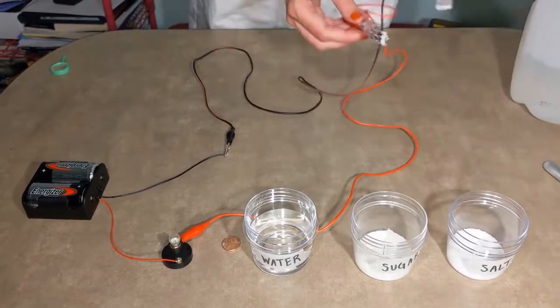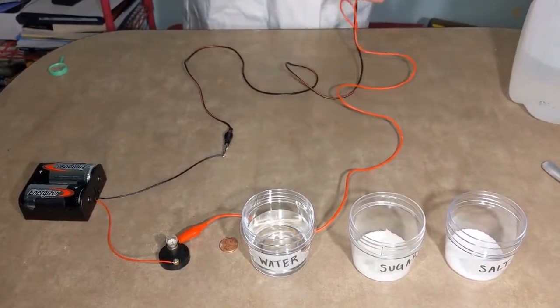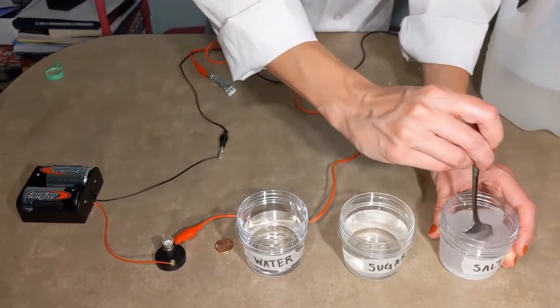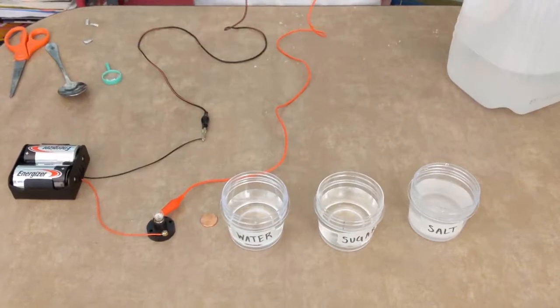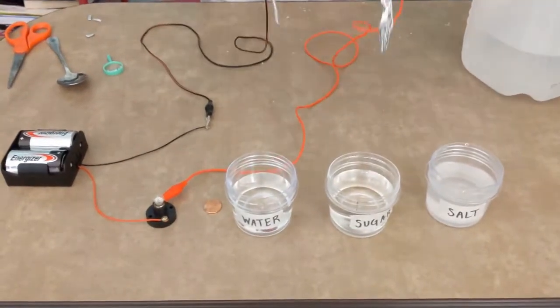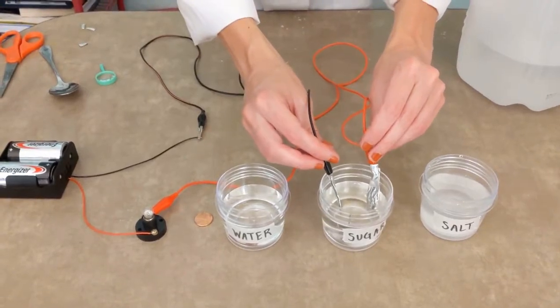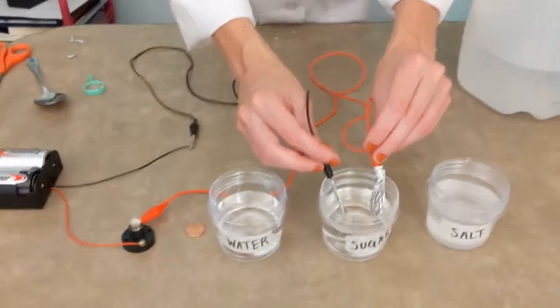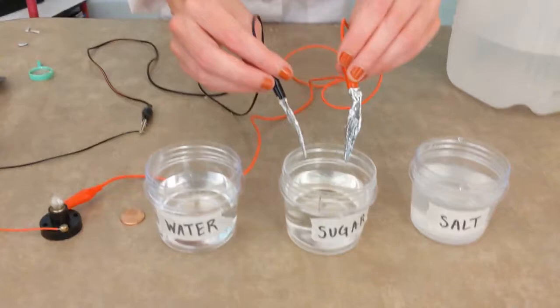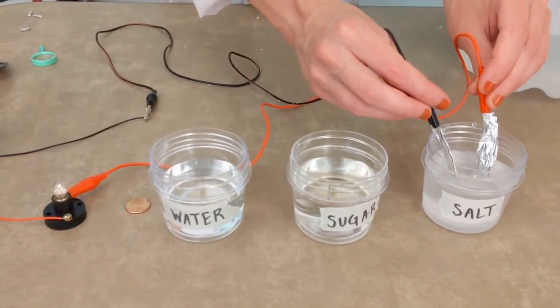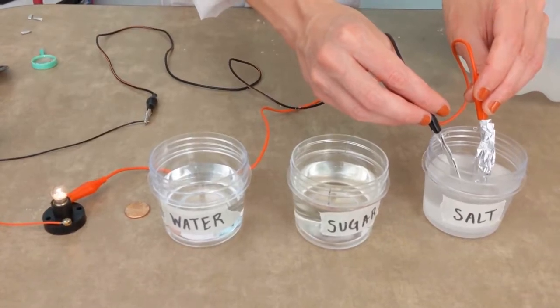But now what's going to happen if we dissolve the sugar and the salt in water? Alright, so now our salt and sugar are dissolved, and we can test the conductivity of the sugar solution. And we see the light bulb does not light up. And then when we test the conductivity of the salt solution, you can see the light bulb does light up.